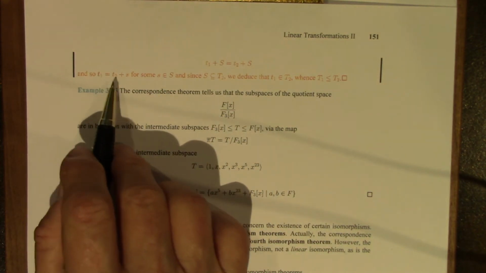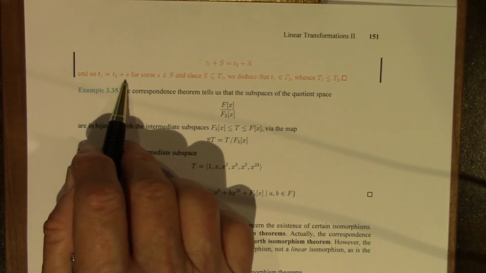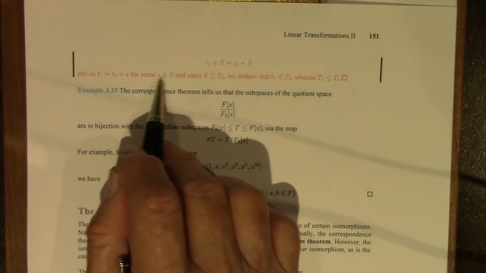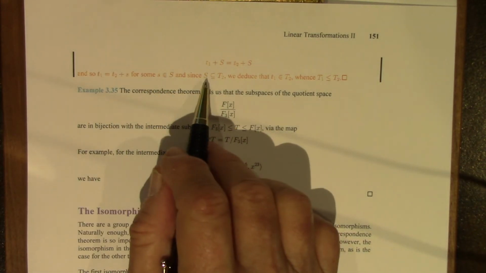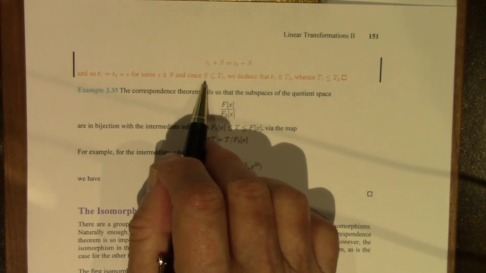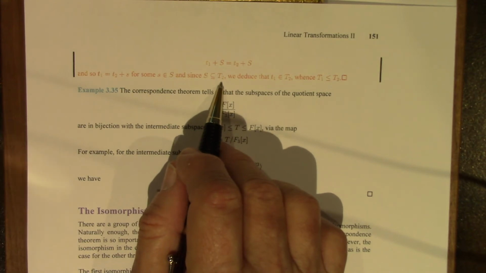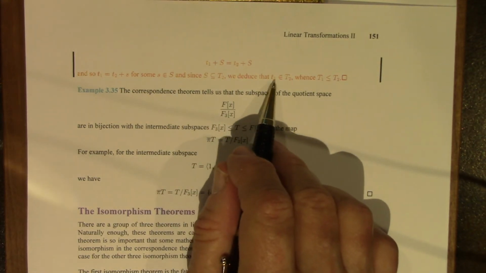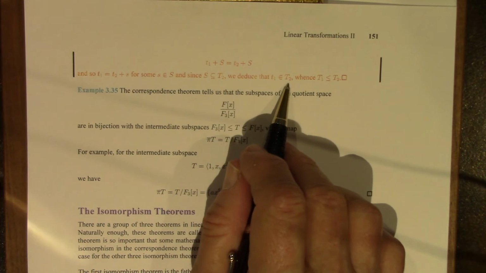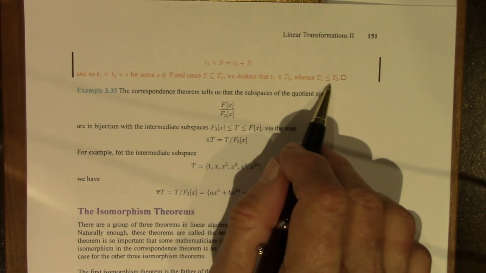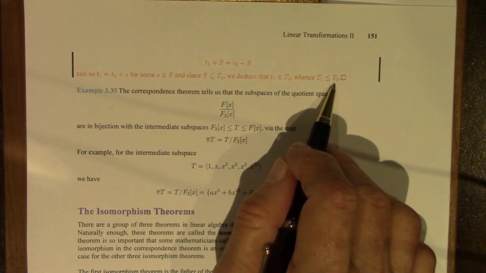And so t1 is equal to t2 plus little s, for some little s in capital S. And since capital S is contained in T2, we deduce that t1 is a vector also in T2, and so T1 is contained in T2.